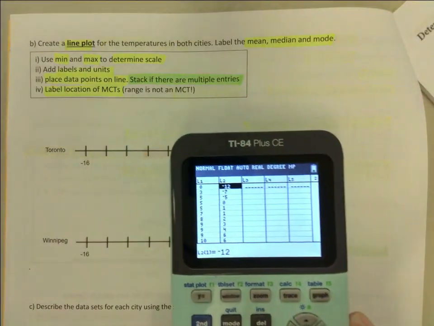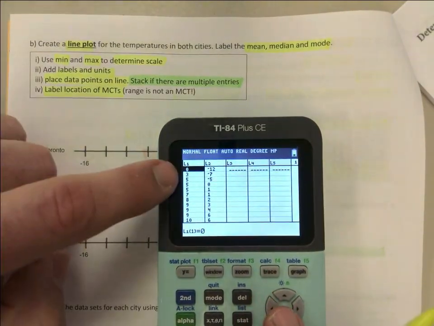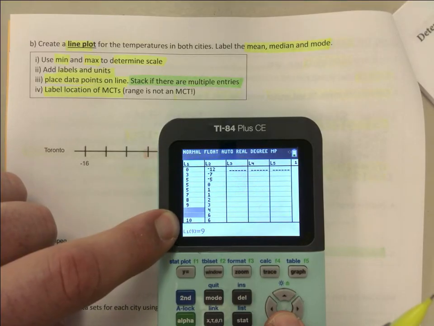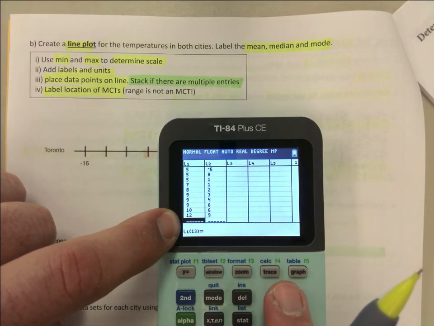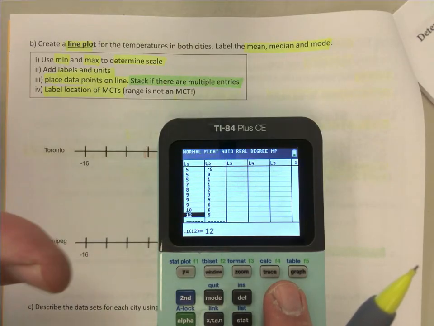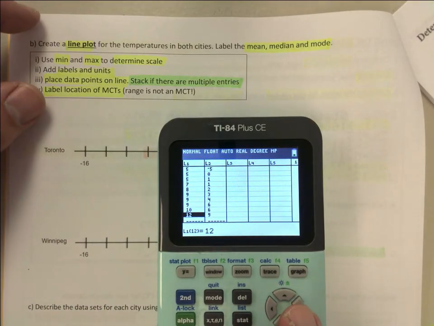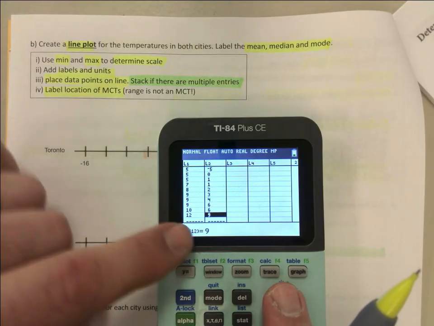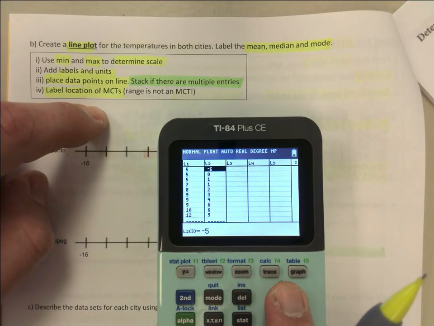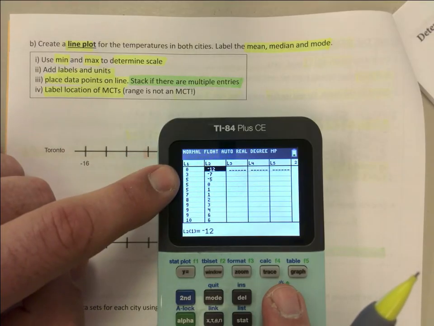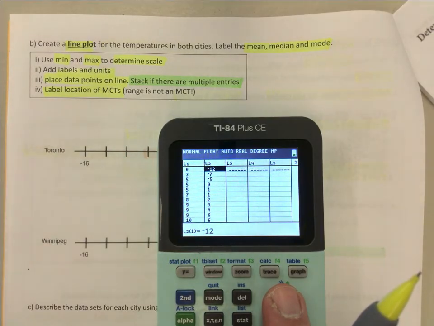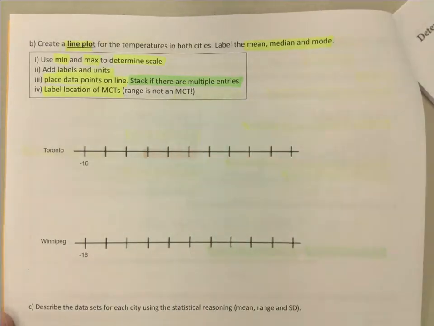So for example, for Toronto, the coldest we get is 0. The highest we get there is 12. So it's 0 and 12. And for Winnipeg, the highest we get is 9, but the lowest we get is negative 12. See that? So it's a bit of a spread, okay?